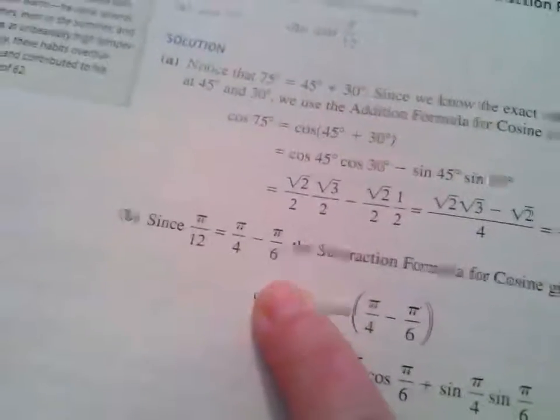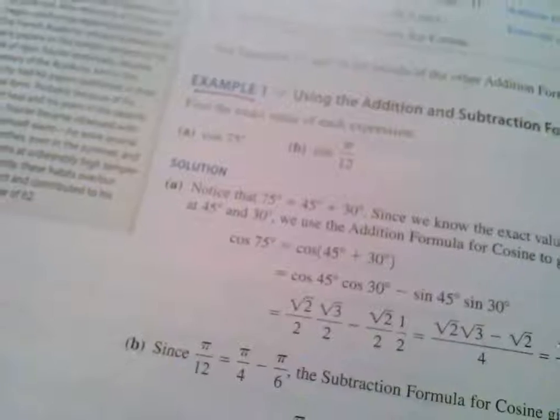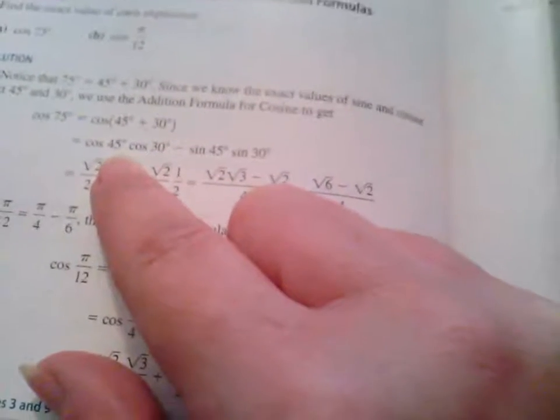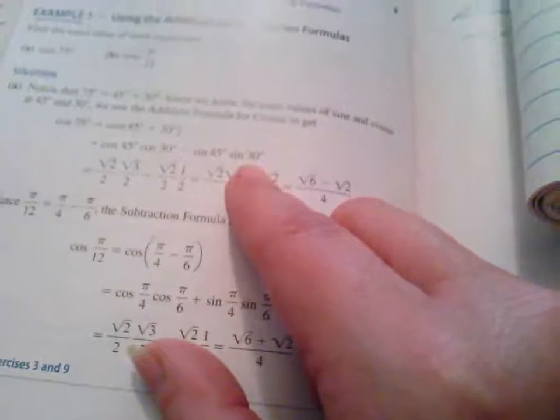Okay. Or if we had cosine of pi over 12, that will be a pi over 4 minus a pi over 6 when you do your least common denominator. So let's look at the cosine of 75 because that's more like one I would put on your test. Okay, so if I had cosine of 75, that's the cosine of a 45 plus a 30. So doing our formula, that's going to be cosine of 45 times cosine of 30 minus sine of 45 times sine of 30. Then I just plug those values in.